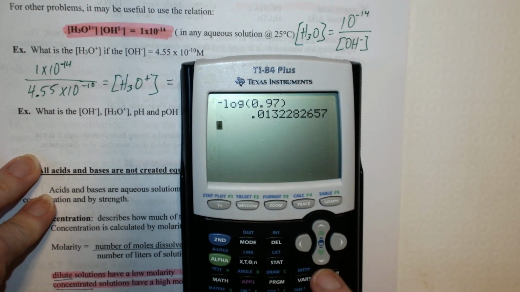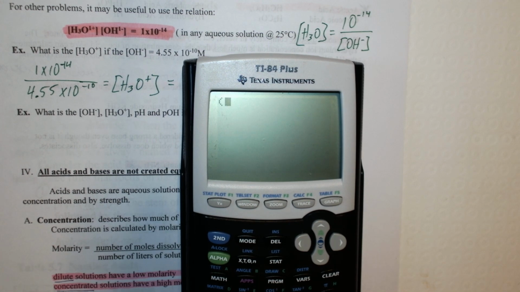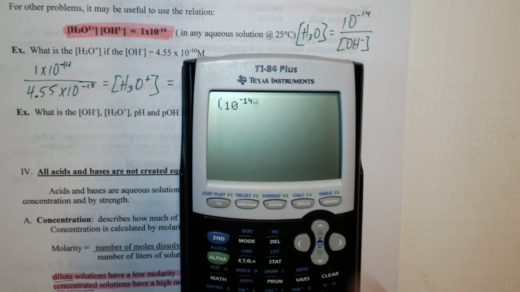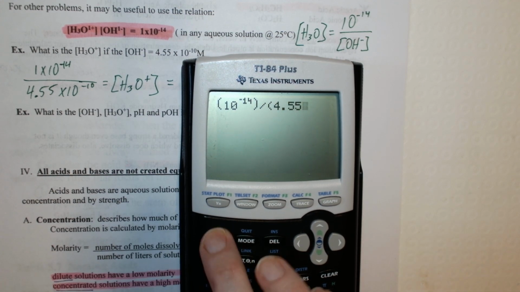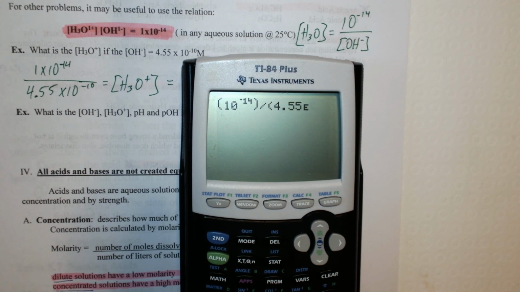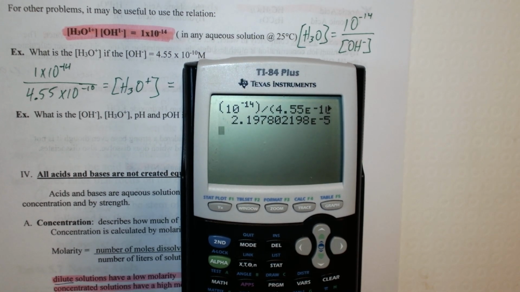So I would do, in parentheses, 10 caret negative 14, and then you have to use the arrow to get out of that, parentheses, divided by, open parentheses, 4.55 second, comma, negative 10, close parentheses, equals that.